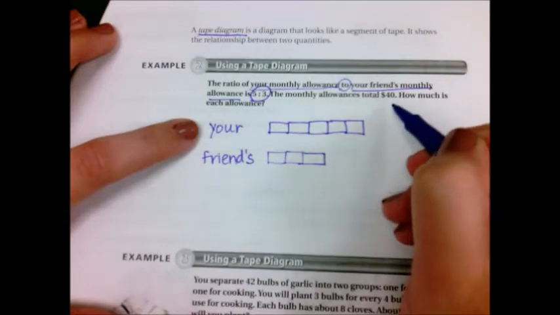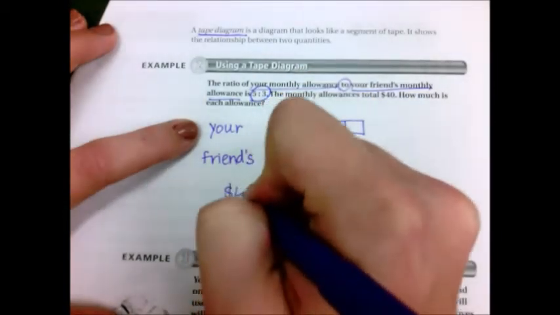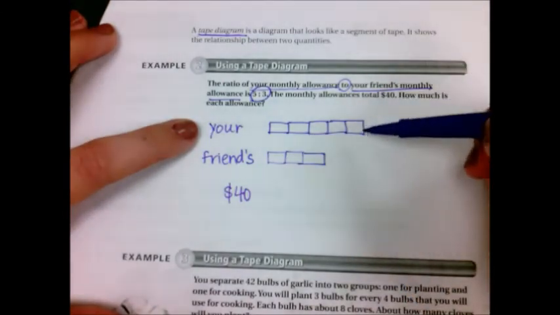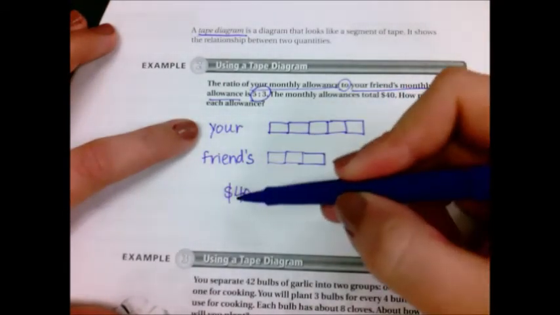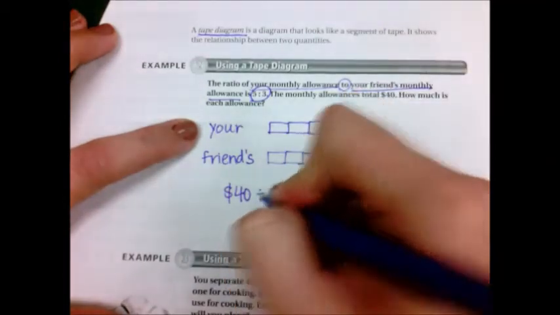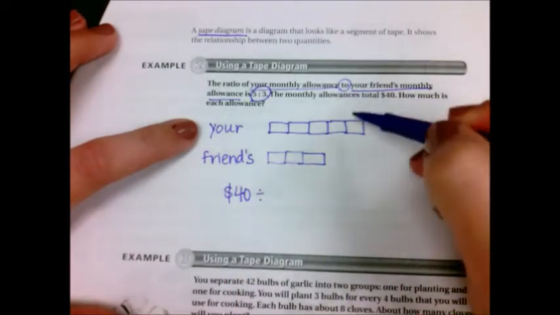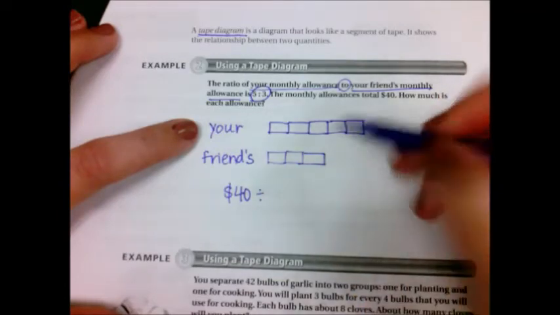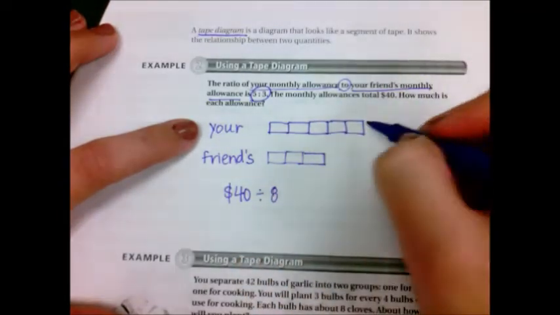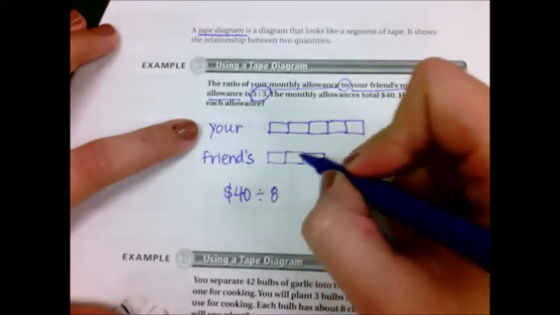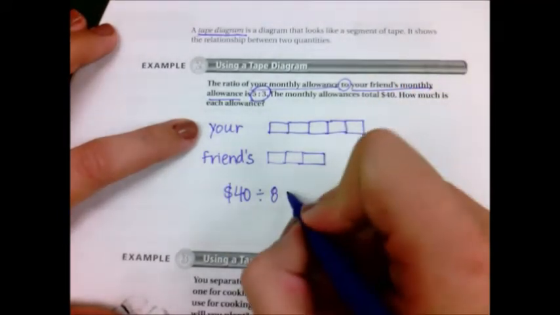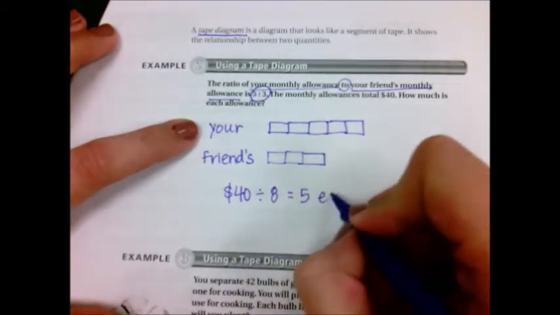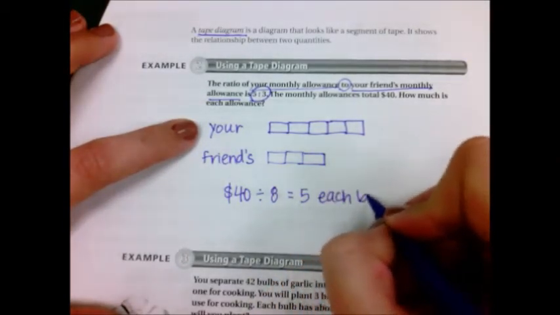Now I'm going to look at the total. There's $40 total, which means if I put a number in each of these boxes, I would want that to total up to 40. I'm going to take 40, the total amount that should be in all of these boxes, and divide it by the number of boxes, which is 8. 1, 2, 3, 4, 5, 6, 7, 8. 40 divided by 8 is 5, and that means that I need to put a 5 in each box.